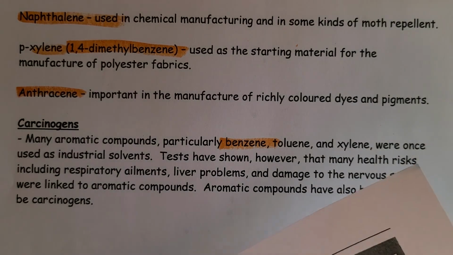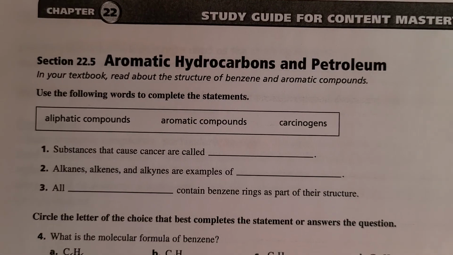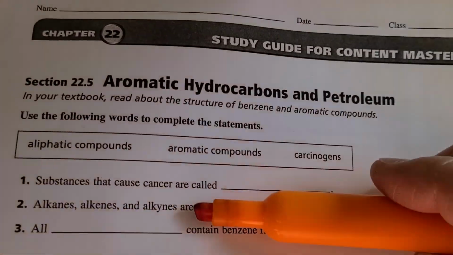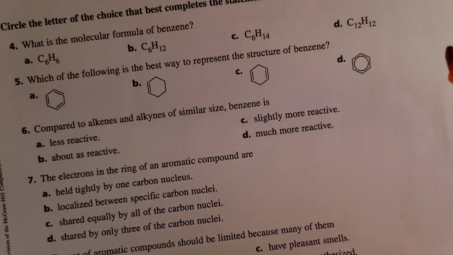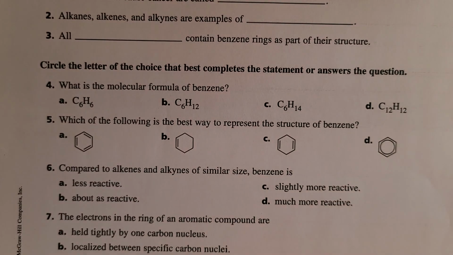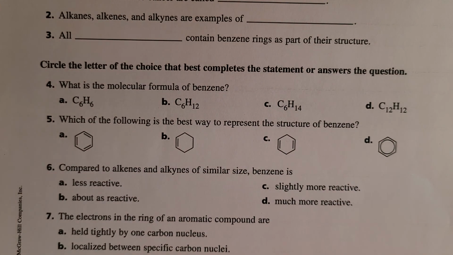All right, so that's all we have. Now the assignment's an interesting one. It's a fill-in-the-blank type, so fill in the blank with the top. And then the rest of it is multiple choice, so try to choose the best result that you think applies. Then you can check the answer key.